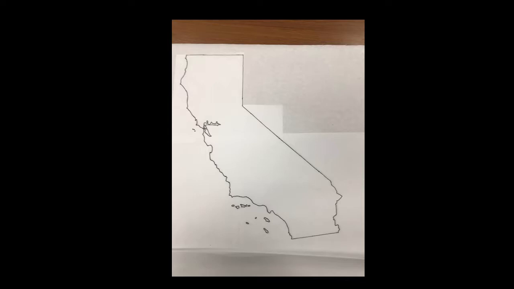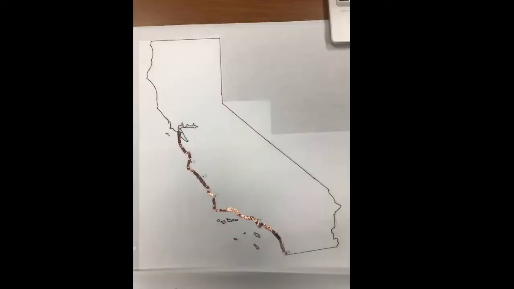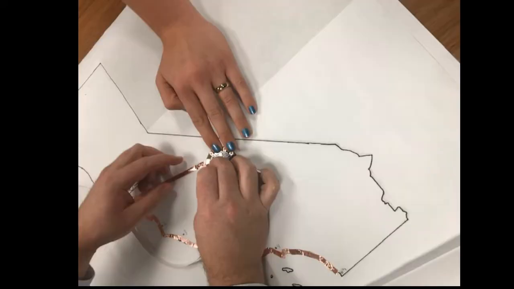The next thing that I did is I put the copper tape up the coast of California, and that is to show as our negative line. The next thing that I did was we found where all the missions were, and so I've marked them. You can't really see right here, but I've marked them going up the coast.